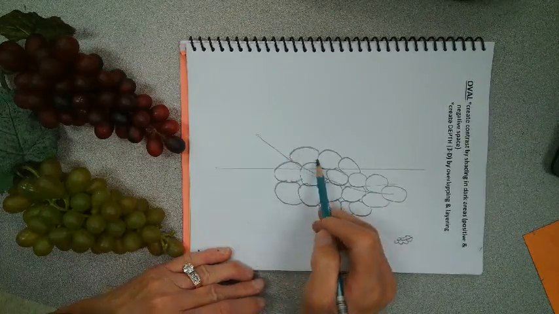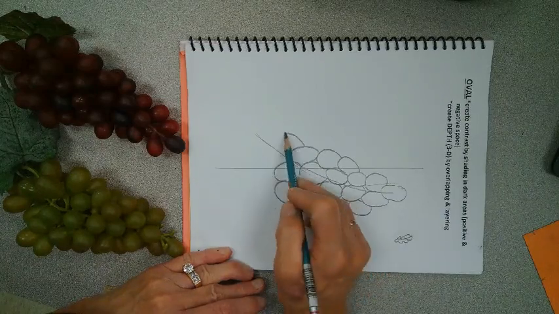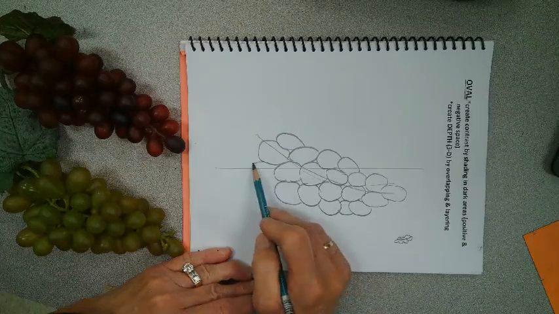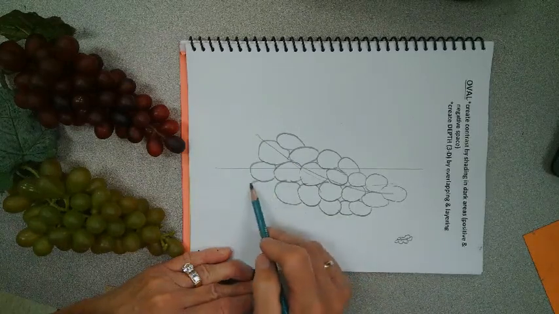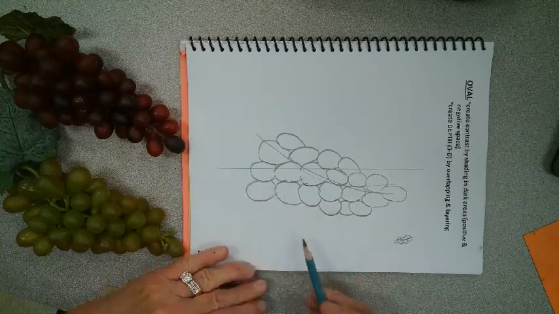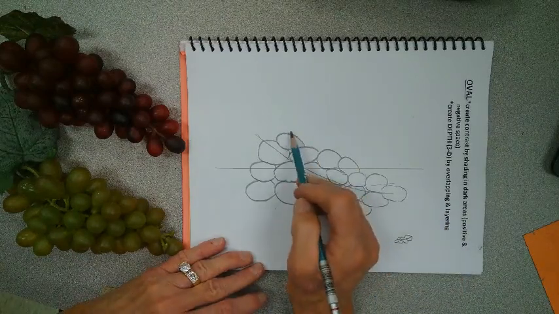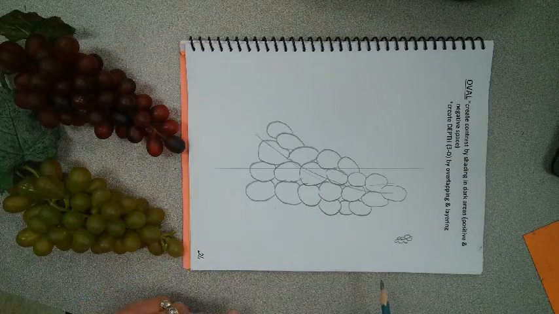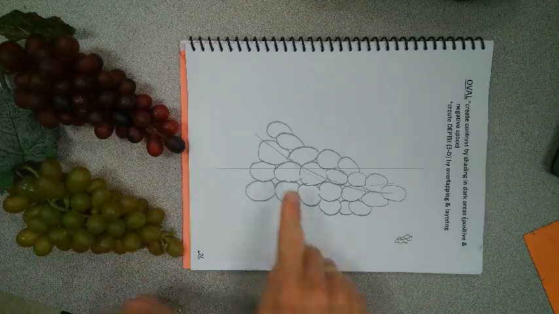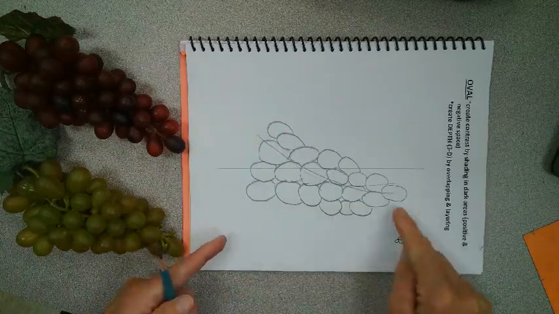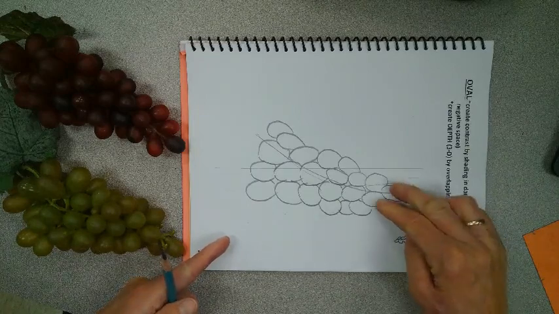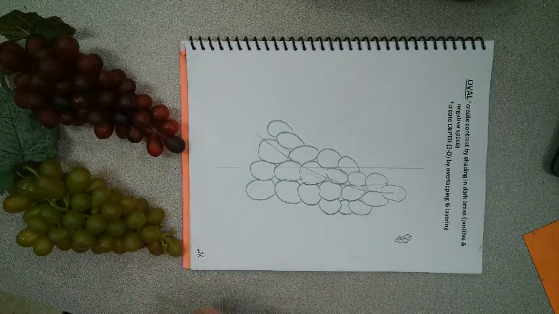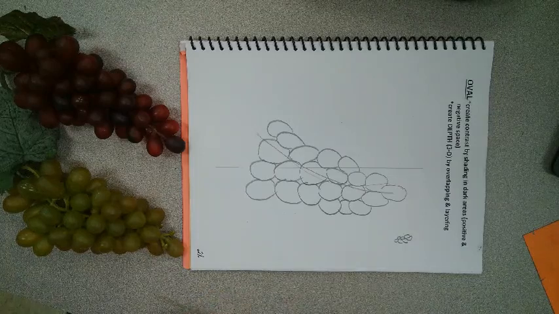And these are our oval shapes. I might decide that I want to put one up there. I've kind of got a stair-step effect going. Fewer and less here as they build up into the bunch up here, but do notice how large the ovals are.